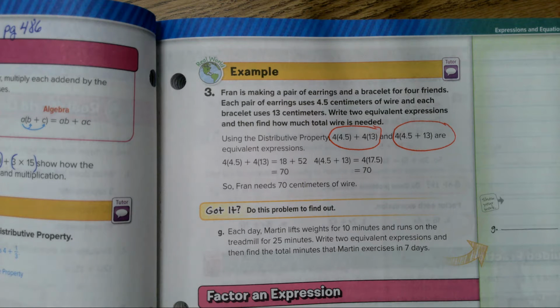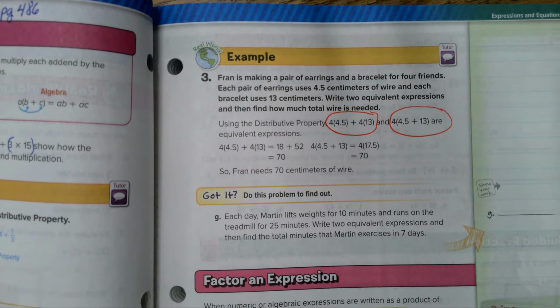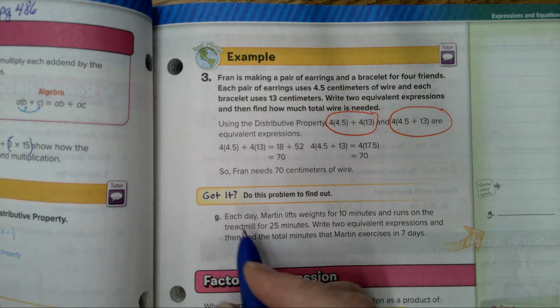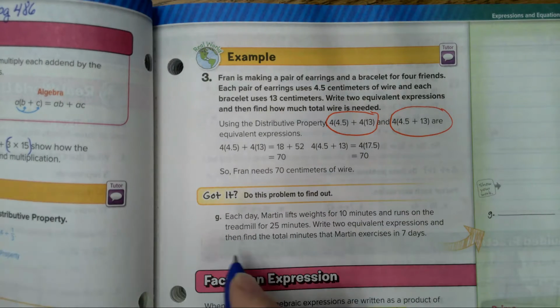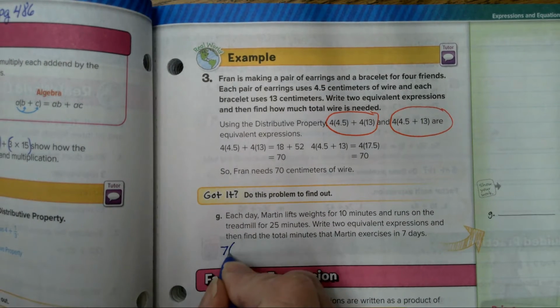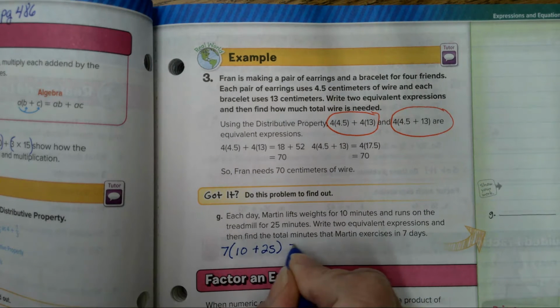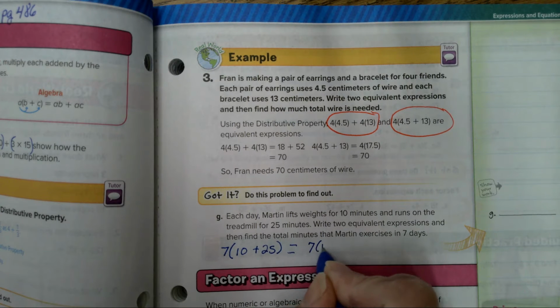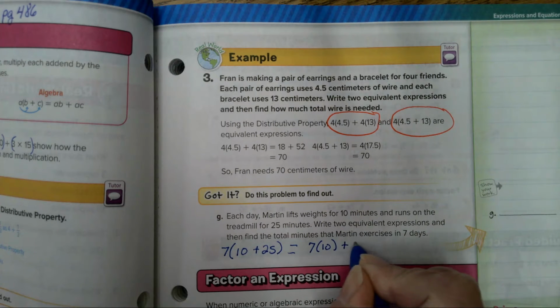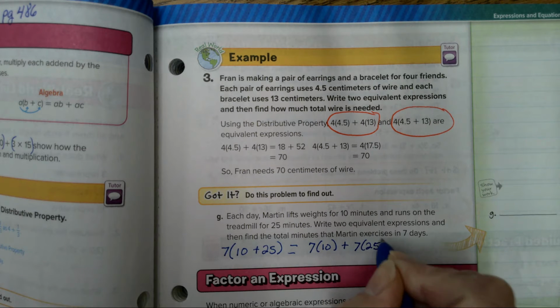Now let's do letter G together. Each day Martin lifts weights for 10 minutes and runs on the treadmill for 25 minutes. Write 2 equivalent expressions and then find the total minutes that Martin exercises in 7 days. One way is to show 7 times 10 plus 25. That will equal 7 times 10 plus 7 times 25.